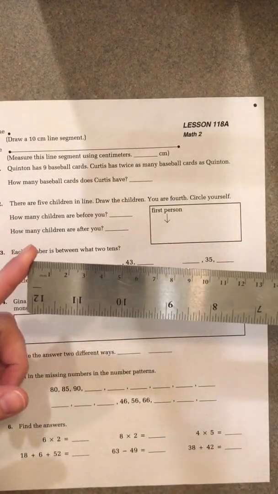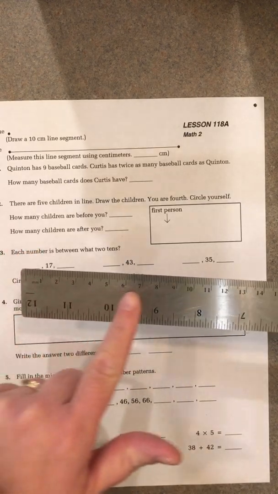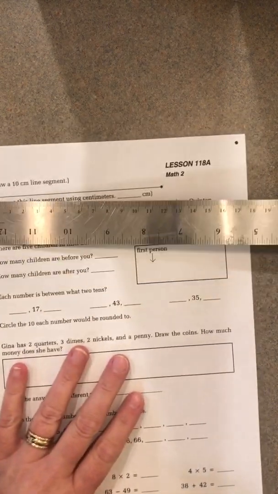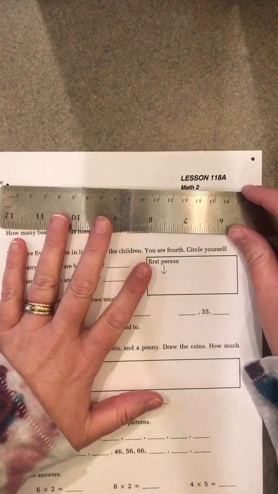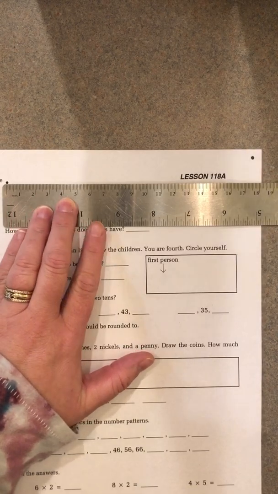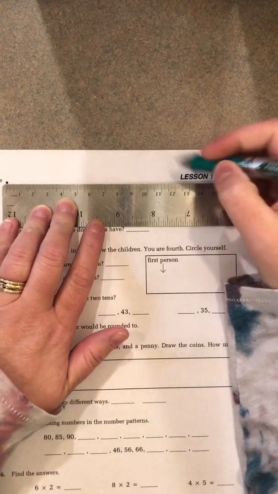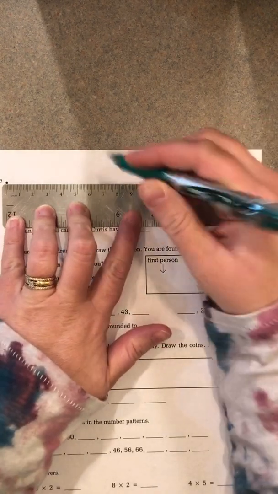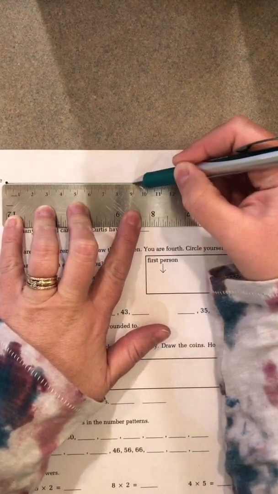So we go to the centimeter side of our ruler, where they have those smaller measurements. And a lot of times it says cm over here. Draw a 10 centimeter line segment. So we put the first measuring line on the dot and go out to 10 and make another dot and then connect them.